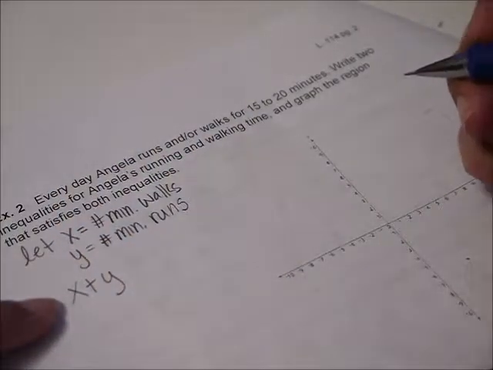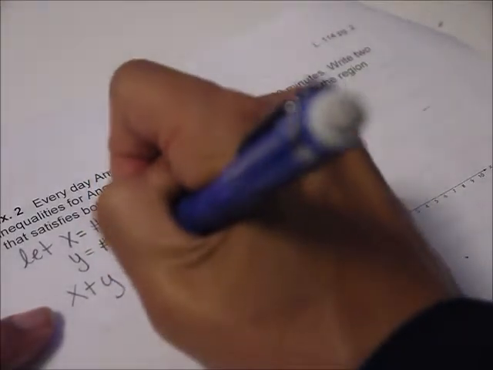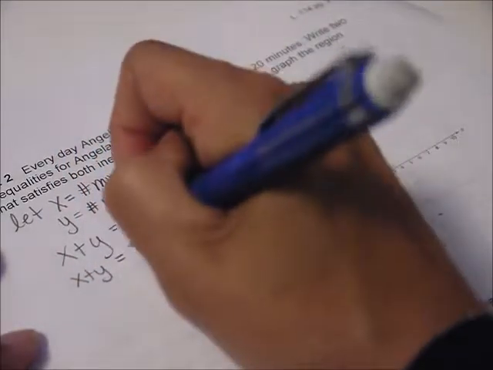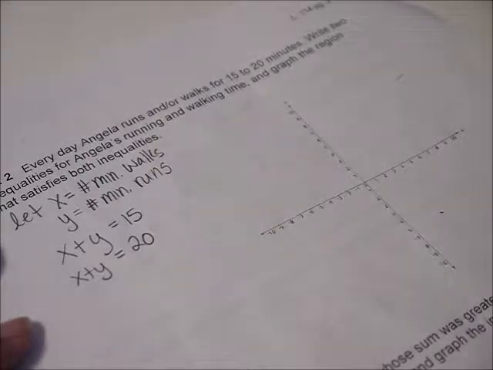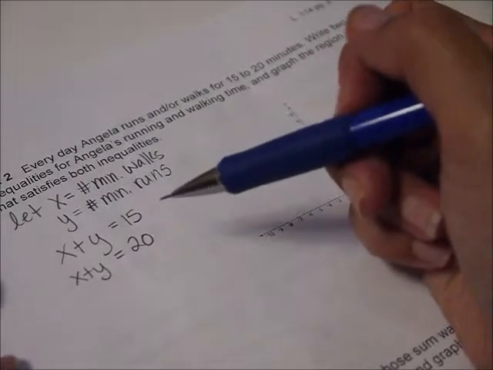So the number of minutes she walks plus the number of minutes she runs is going to be either 15 minutes, and also x plus y, she could do it for 20, okay? So we get two equations for this.